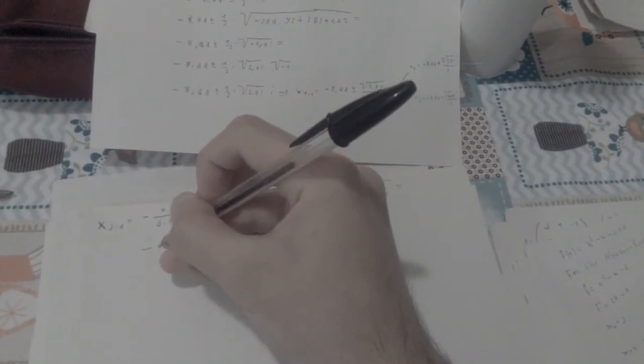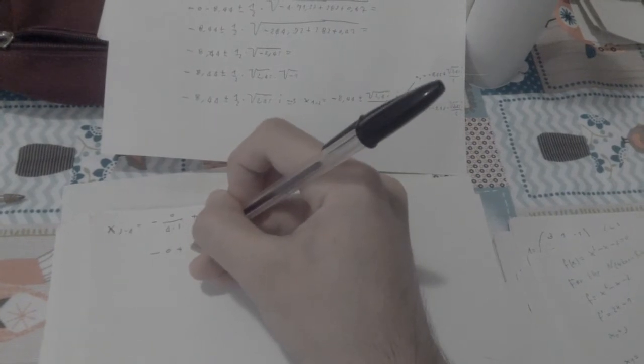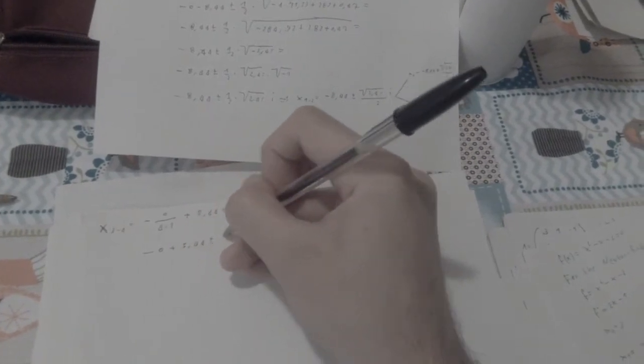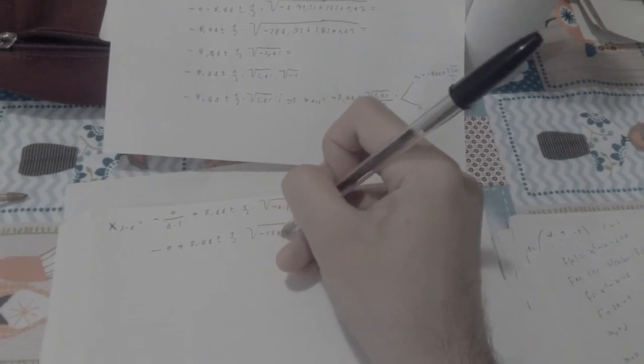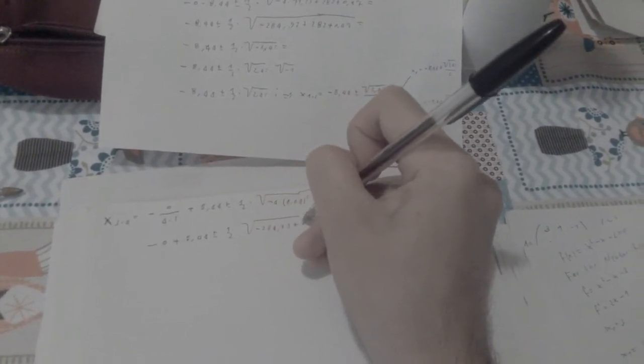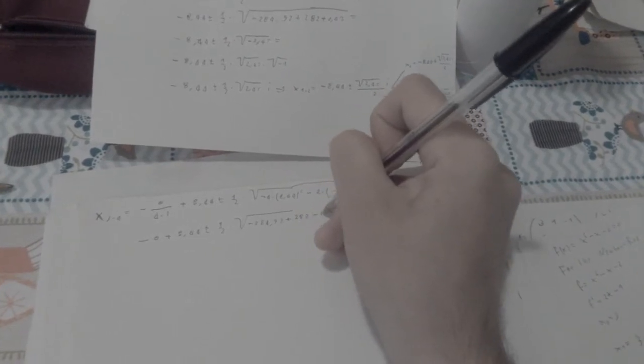There we go. So this is actually 8.44 plus minus 1 over 2 times square root of negative 284.92 plus 282 minus 0.47.